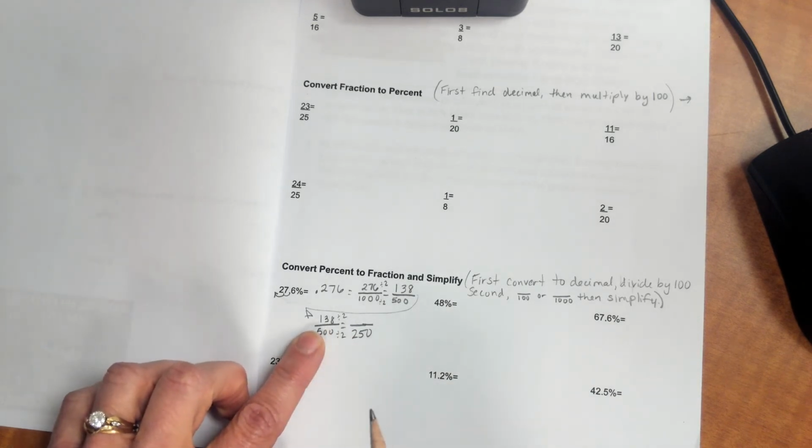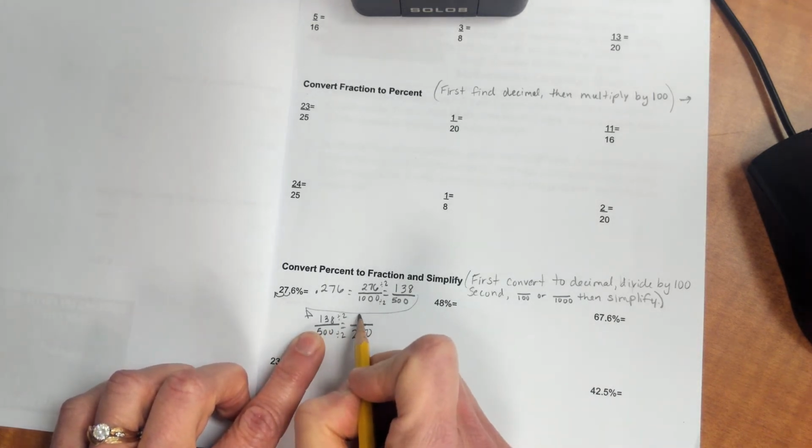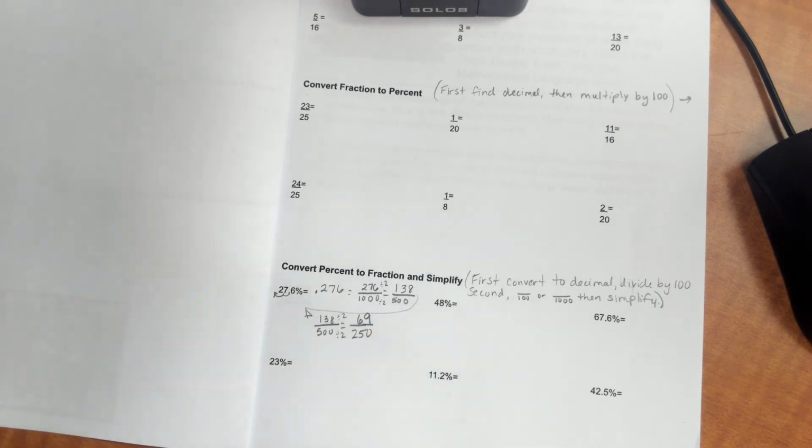If I do 138 divided by 2, I believe that would be 69. So 69/250ths. I think that's probably simplified there. So that will do it for us. 69/250ths. If that's your final answer, you circle that, and that's it.